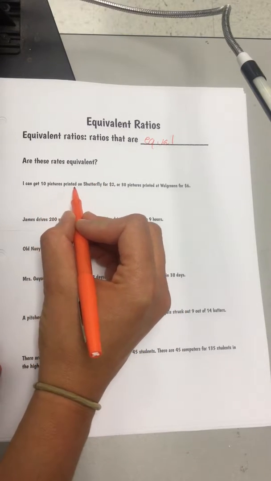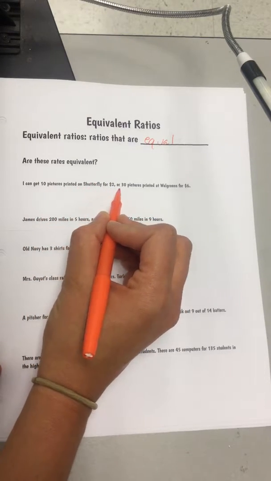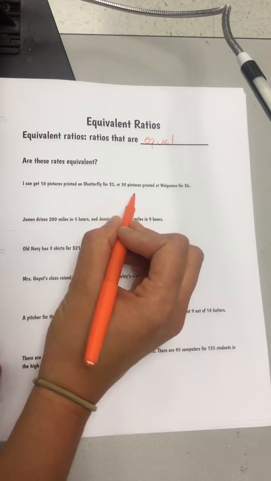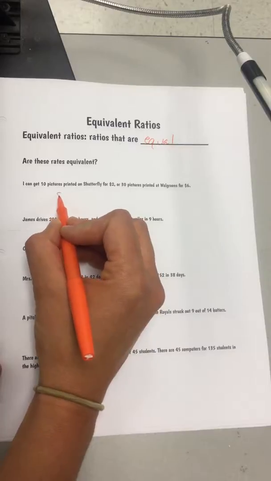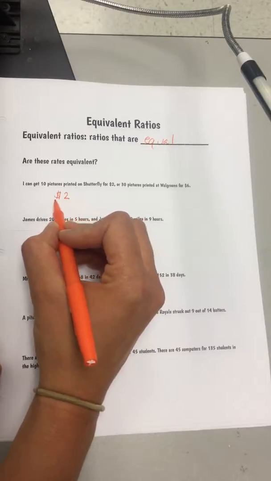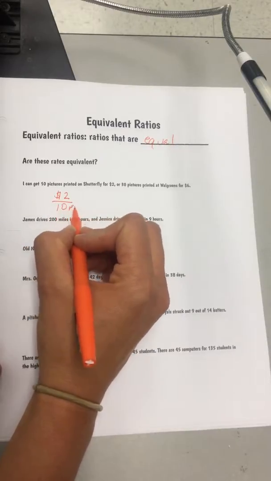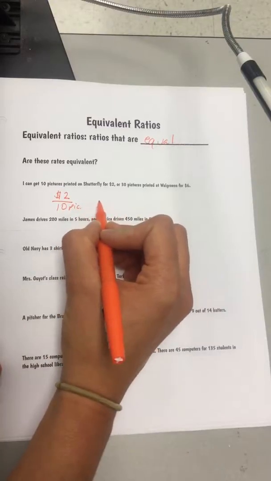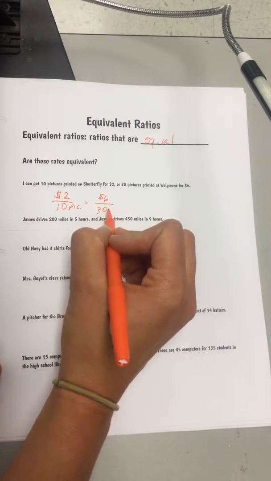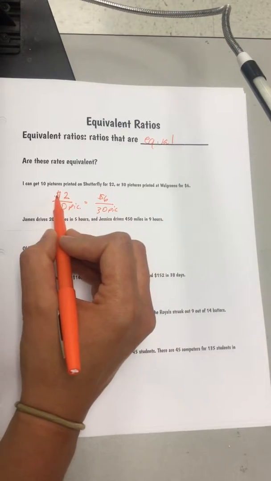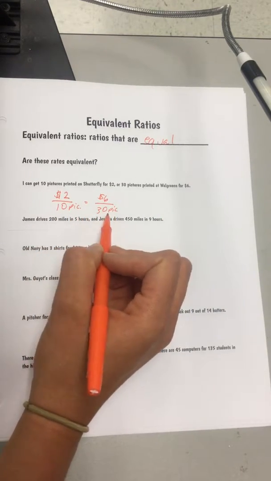I can get 10 pictures printed on Shutterfly for $2 or 30 pictures printed at Walgreens for $6. We want to see if those are going to be equal. So I set it up: $2 for 10 pictures, is that equal to $6 for 30 pictures? Make sure the labels are the same, dollars on top and pictures on the bottom.